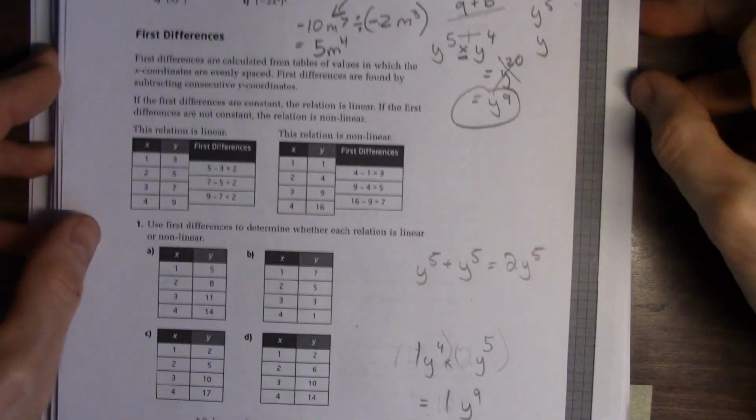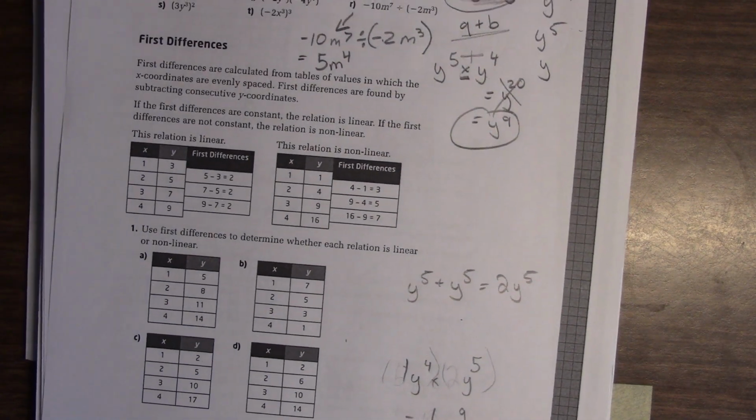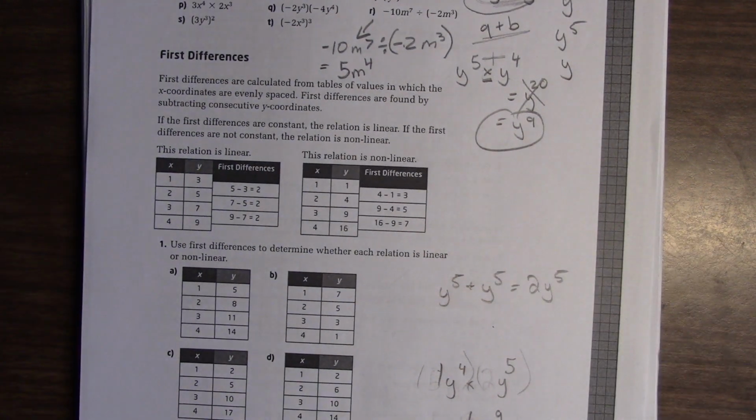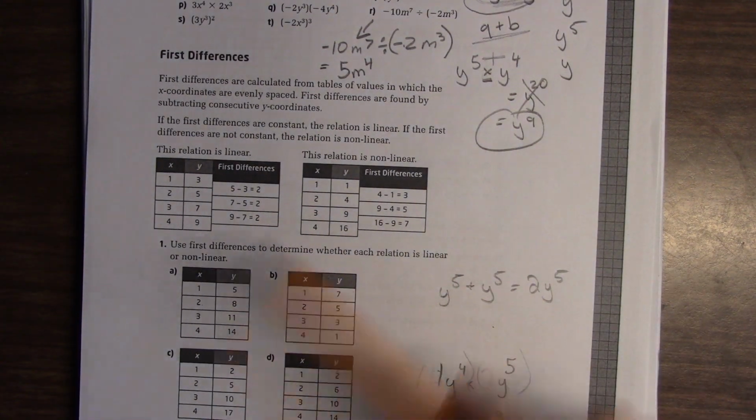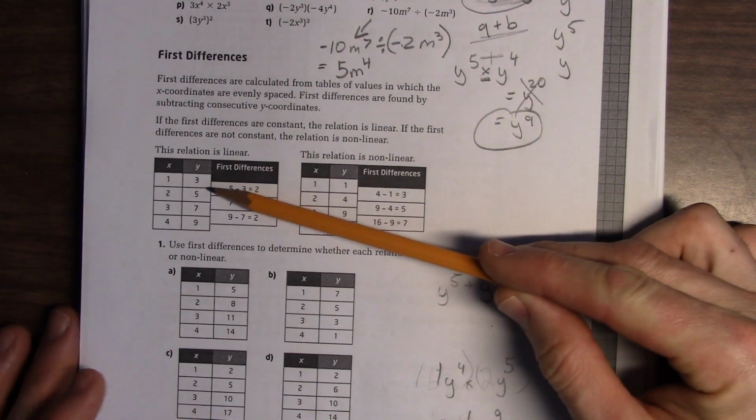Okay. First differences. Now, first differences are calculated from tables of values. You guys remember first differences? Who could tell me what we use first differences for? Yeah, it's to do with lines. Okay, you're right. And what does it tell us when the first differences are the same? That means it's linear. It's a straight line. Very good.